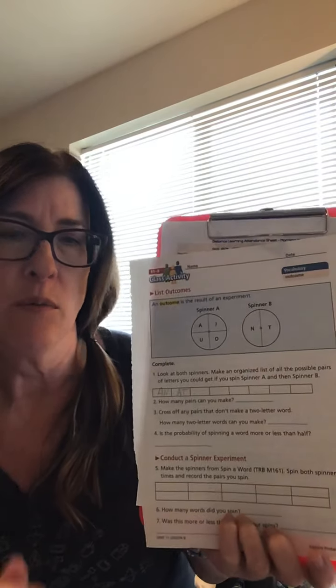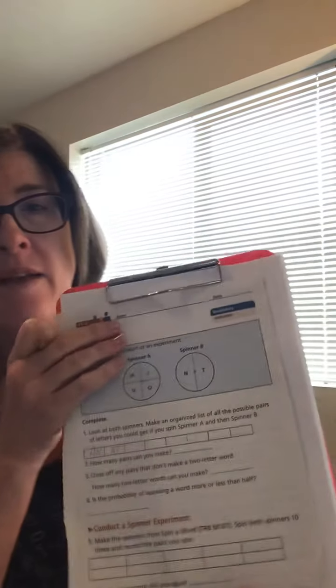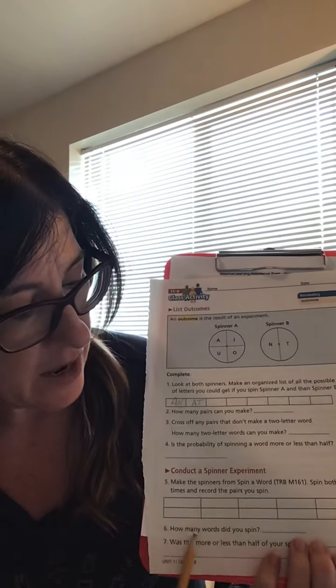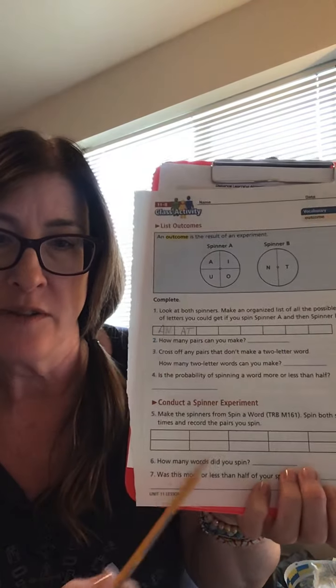Okay? They're going to ask you to cross out the ones that don't make words, and they just want you to count up which ones make words. Real words like at or in. And then down here, go ahead and use the spinner, take a paper clip and a pencil, and spin. And then go ahead and write down in each one of these what you get, and then answer those questions. Okay, so that's that side.